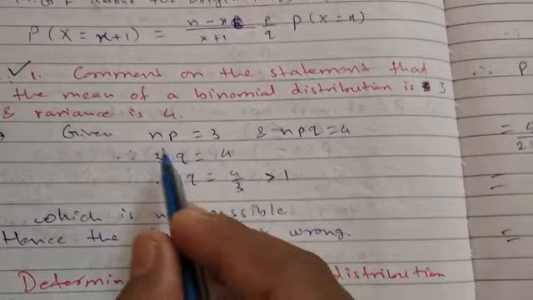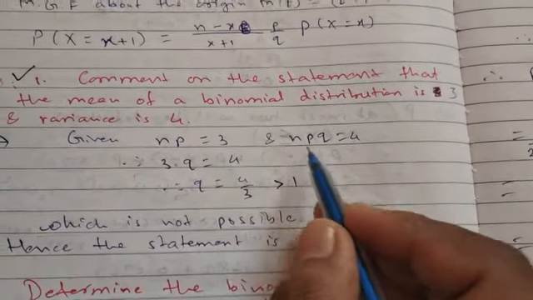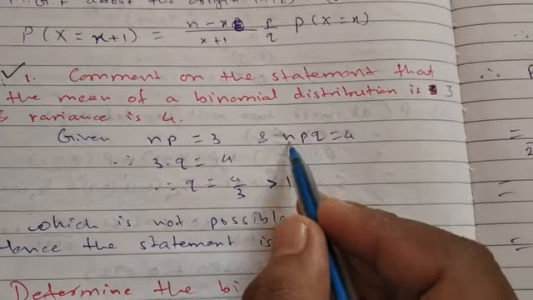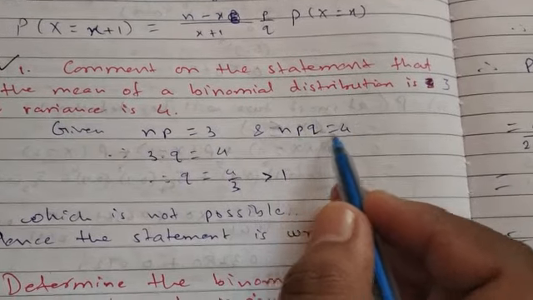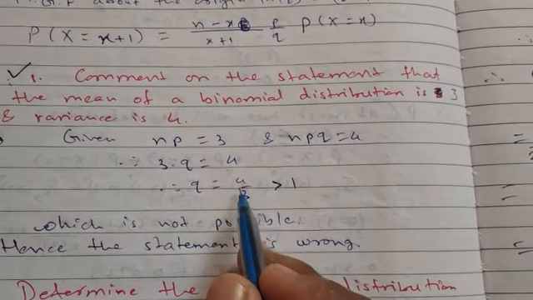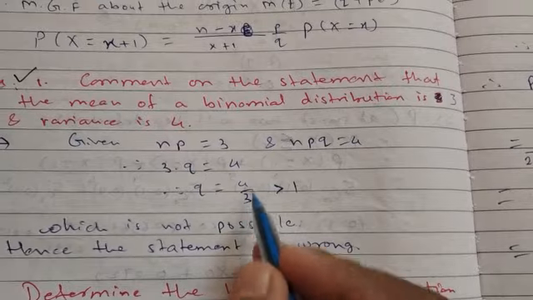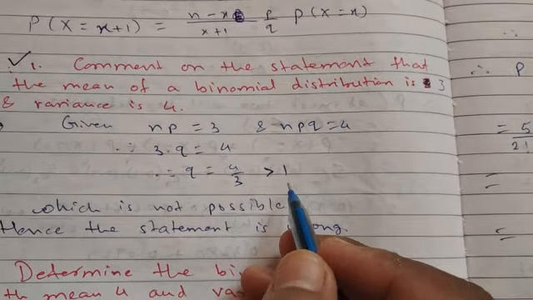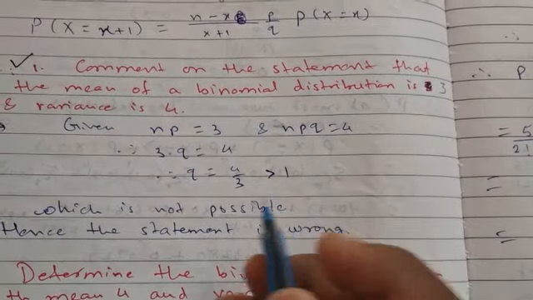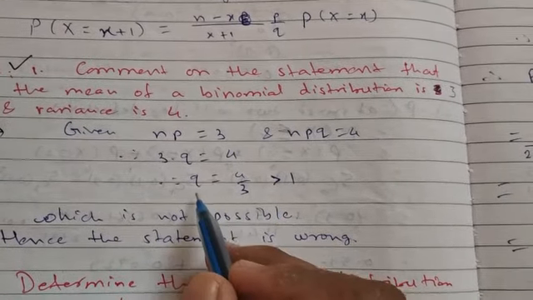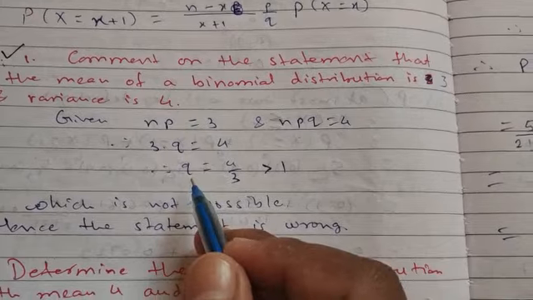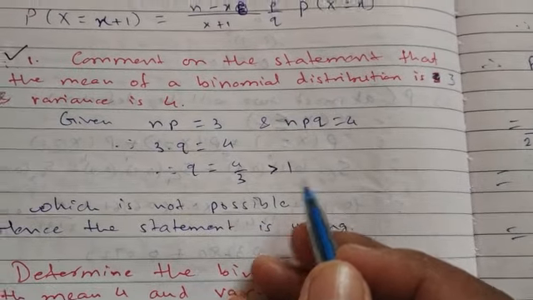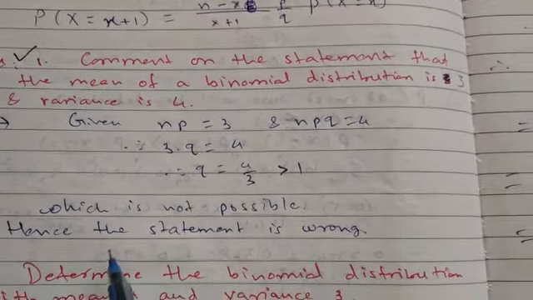The value of n into p is 3, so we put this value here. So 3 into q equal to 4. So q is 4 by 3. But 4 by 3 is greater than 1. And we know that probabilities are always less than or equal to 1, or lie between 0 and 1. So here you are getting the probability of failure greater than 1, which is not possible. Hence the statement is wrong.